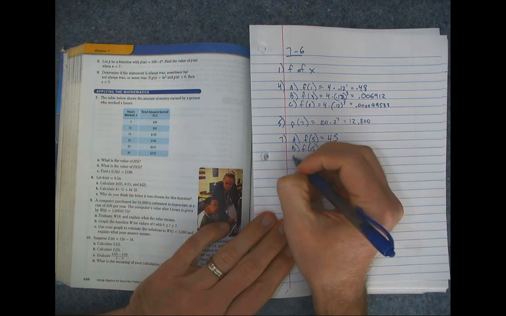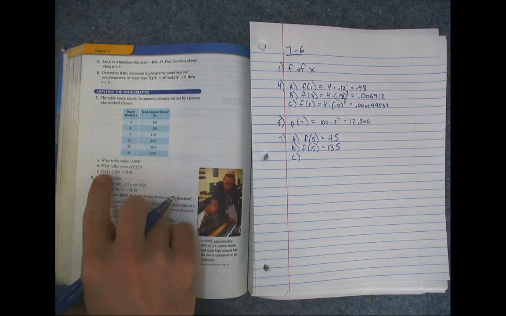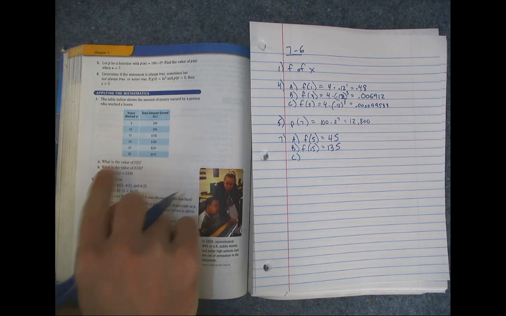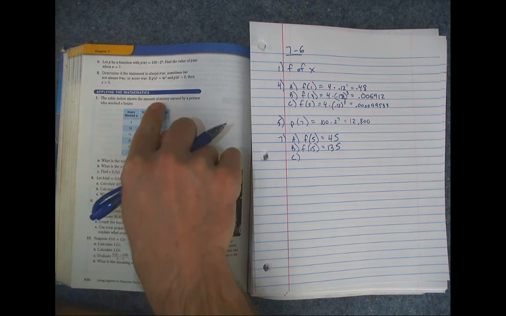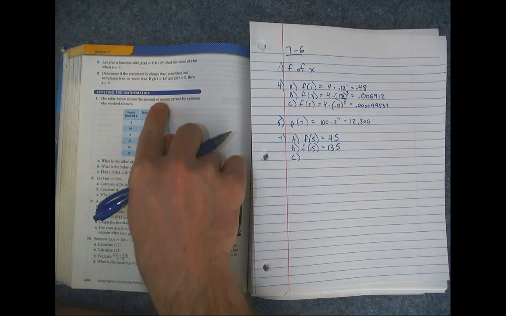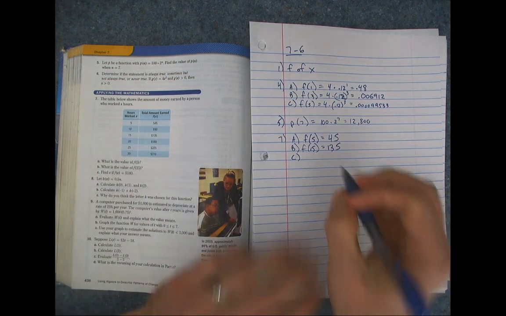And part C, now it's talking kind of backwards. We want to find x, so we're looking for this value. If f of x, the value of the function, if y equals 180. So here's my f of x column, here's 180. This is my y column, here's 180. What's the x value? It's 20.